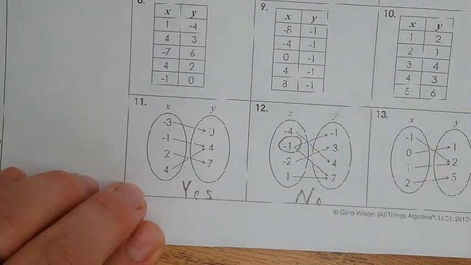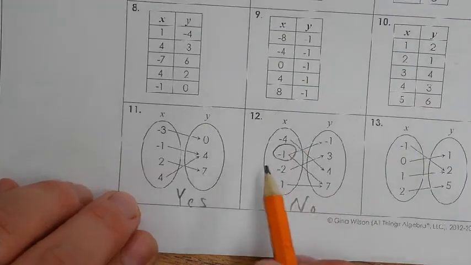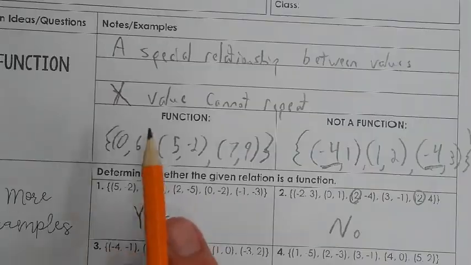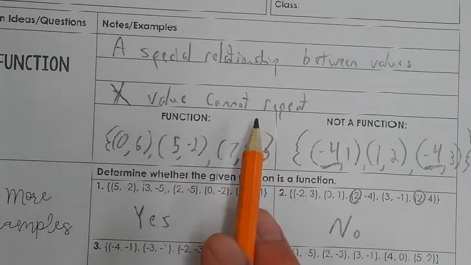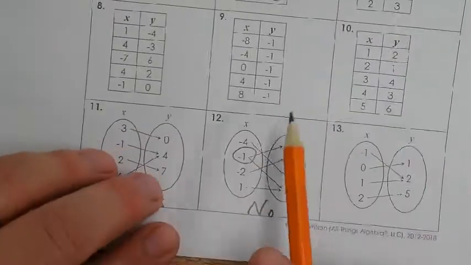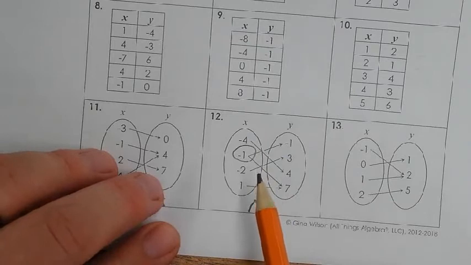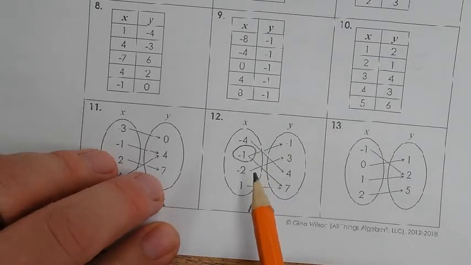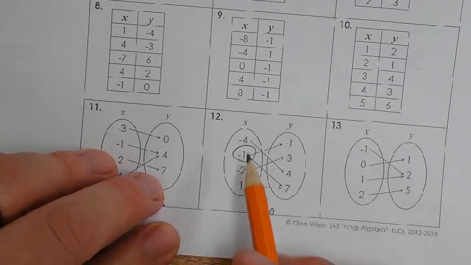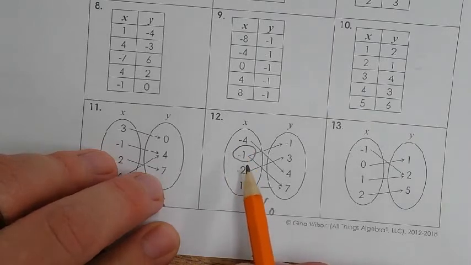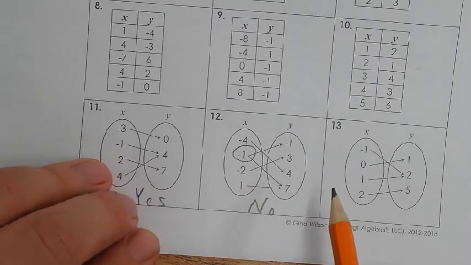I don't understand that, though. You don't understand what? Why do you put no when it's yes? Because the x value, it says up here, x value cannot repeat. I know, but if there's 2 -1s, then why do you put no? Because it's not a function. Because the x is repeating. You're using that -1 twice. That's why there's 2 lines.